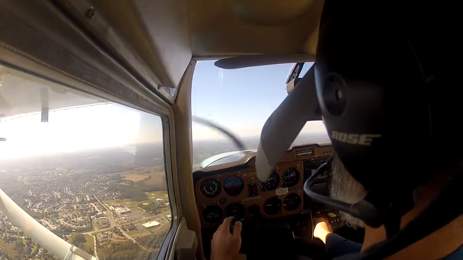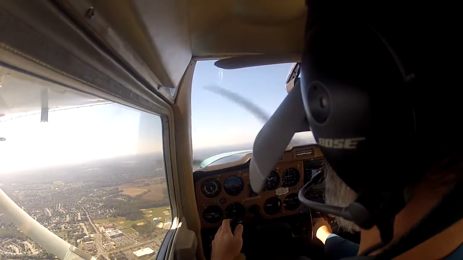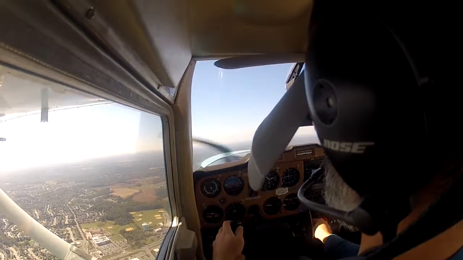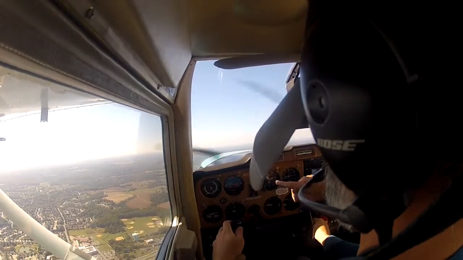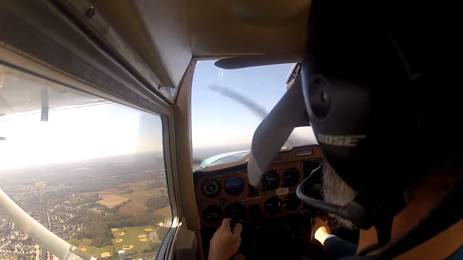Yes. Okay. It's kind of acting weird right now. I've got to look at that. See how it's moving all around? It shouldn't be doing that. May need to get a new instrument. But for now, focus on the heading, the attitude indicator, and then I'd like you to hold altitude.